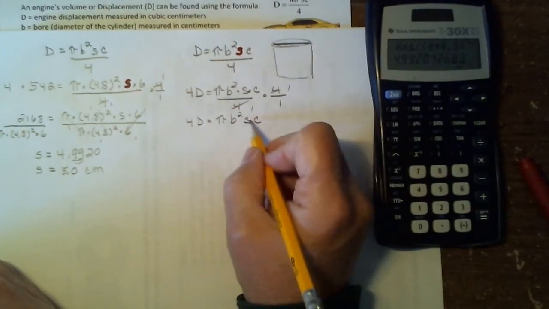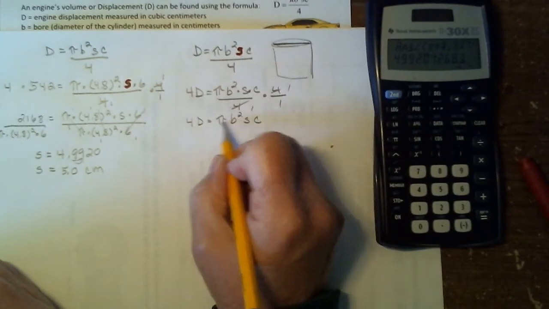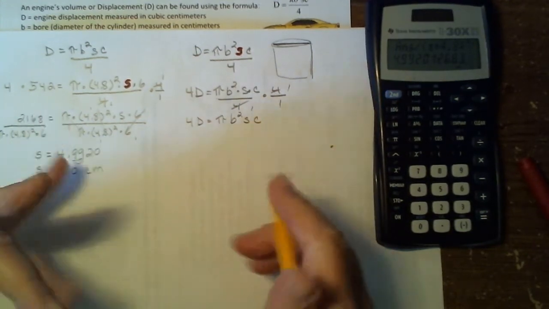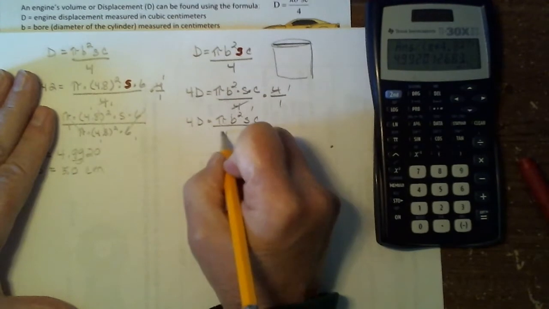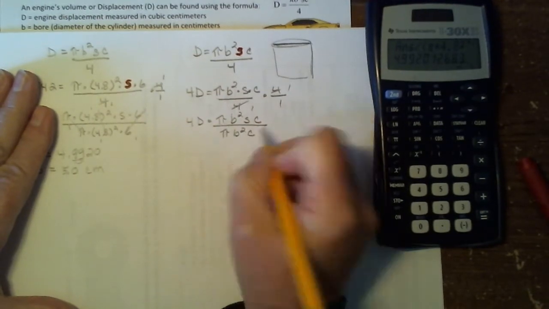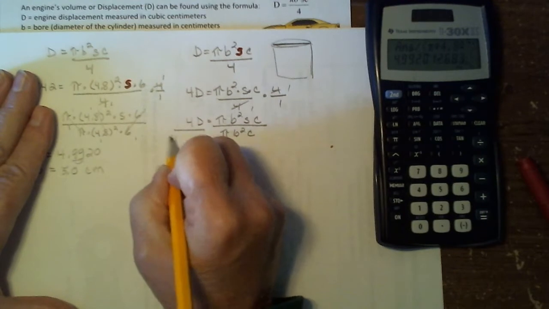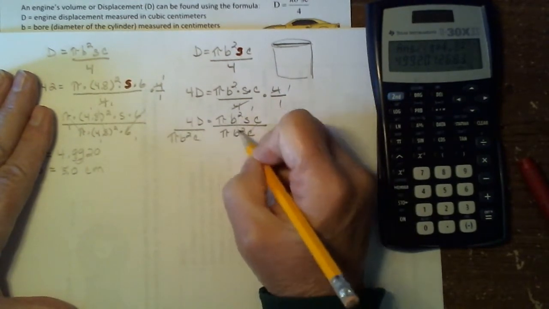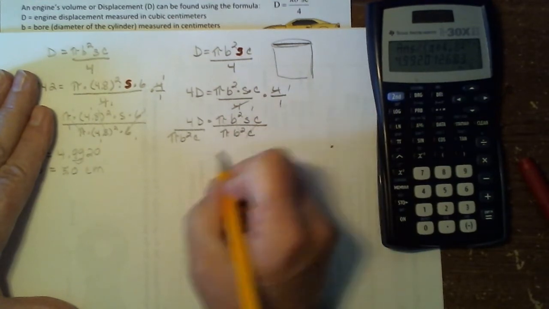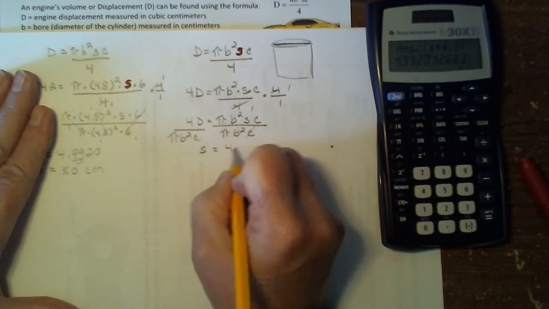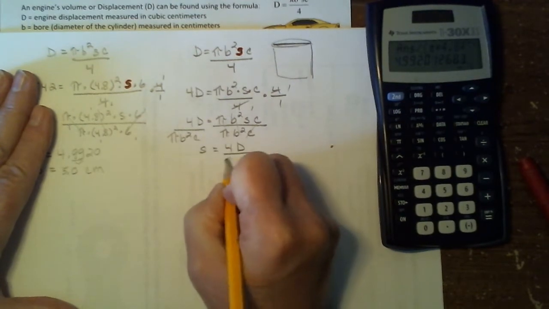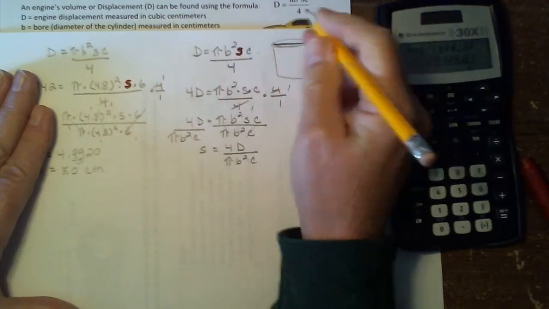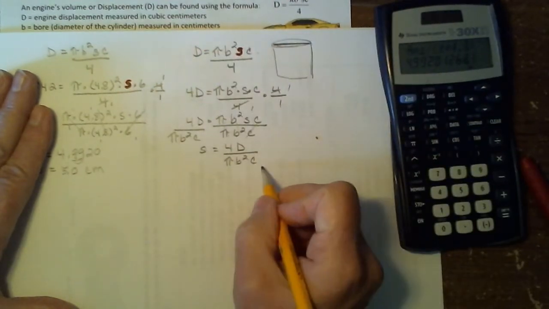So again, I'm going for S, and these are in the way, and these are multiplying S. So to break that, I'm going to do the reverse. I'm going to divide. So I've got a pi, a b squared, and a c, and what I do to one side, I do to the other. B squared and a c. And they drop, and they drop, and they drop, leaving me with just S. So S is equal to 4D over pi b squared c. So I've changed the formula from D equals all that stuff to just finding the stroke.